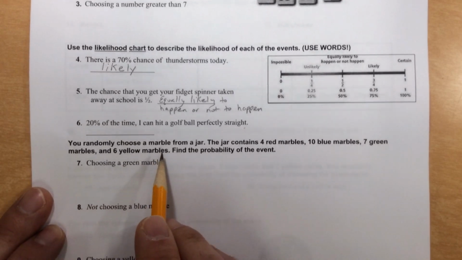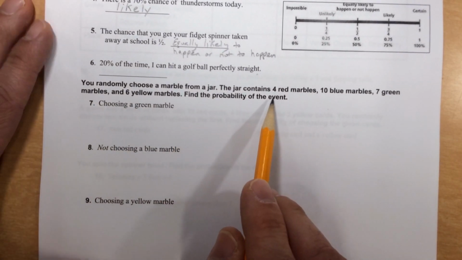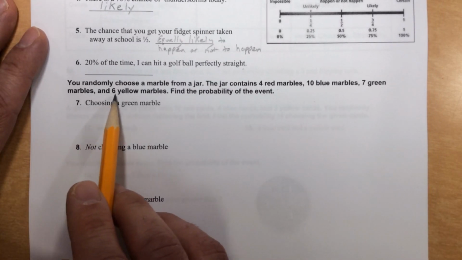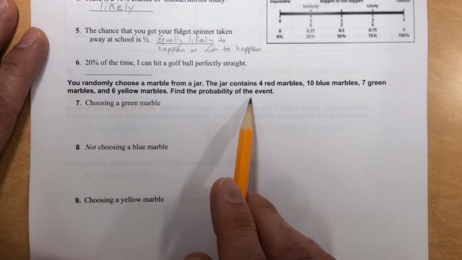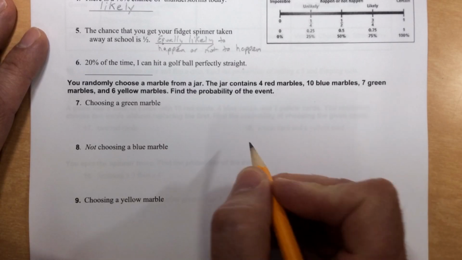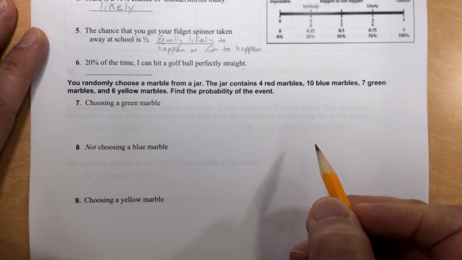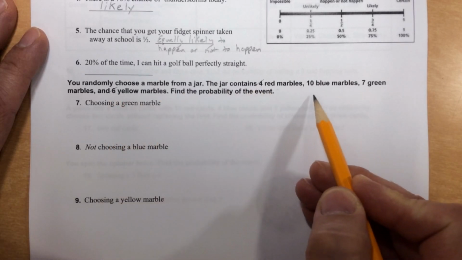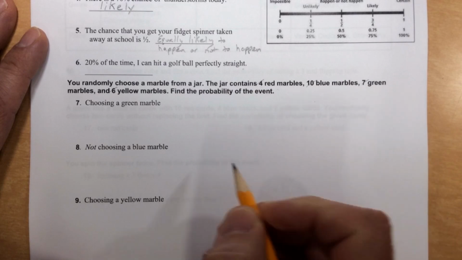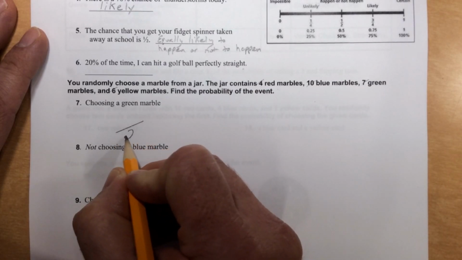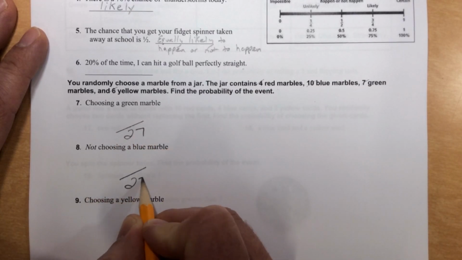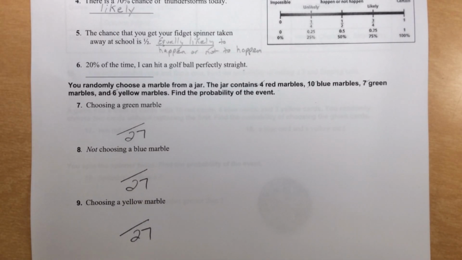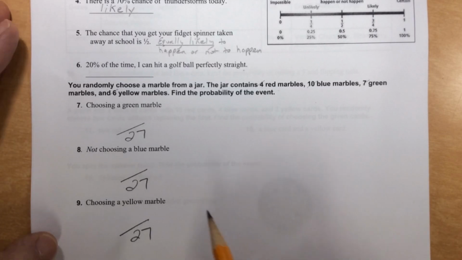You randomly choose a marble from a jar. The jar contains 4 red marbles, 10 blue marbles, 7 green marbles, and 6 yellow marbles. Find the probability of the event. Well, remember, to find the probability, we need to know how many things could happen total. So we have to add all of these up, and I know a 6 and a 4 equals 10, plus another 10 is 20, plus 7 is 27. So 27 will be the denominator of all of these fractions. They're really ratios, but whatever.